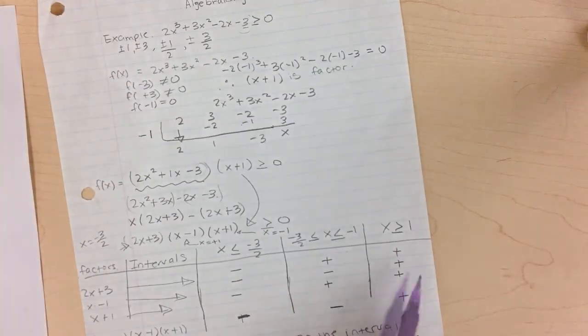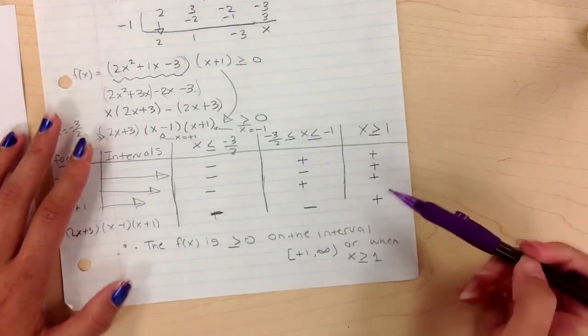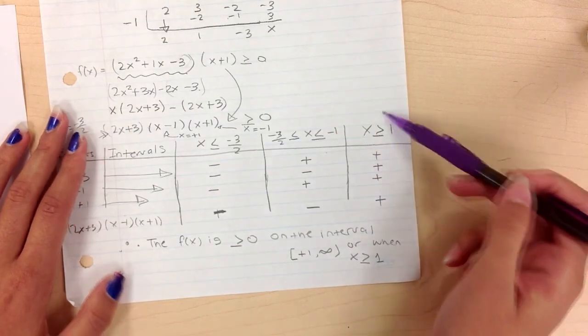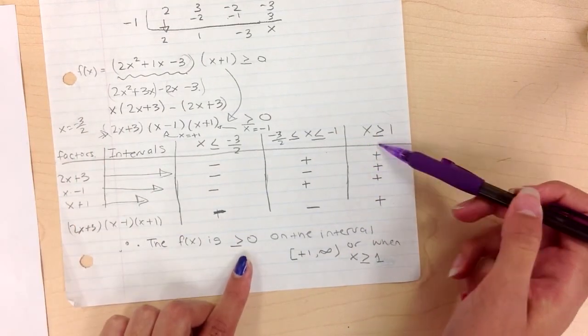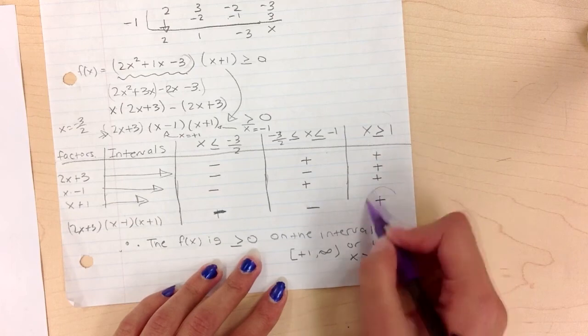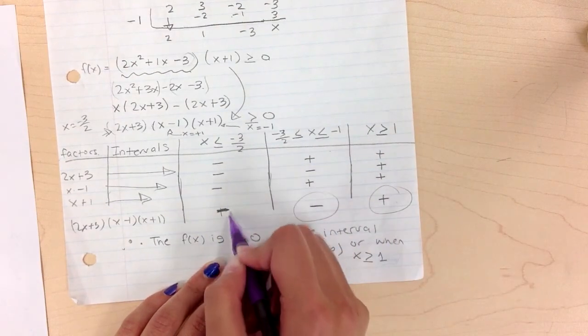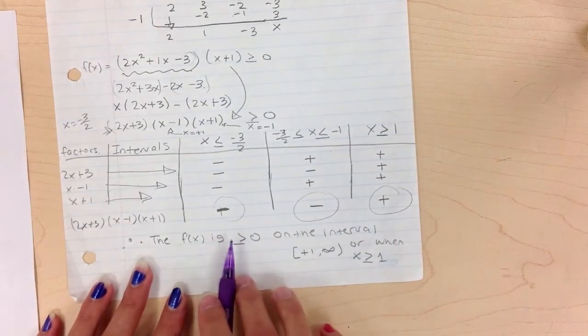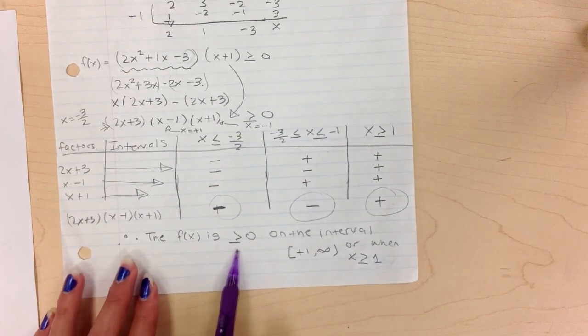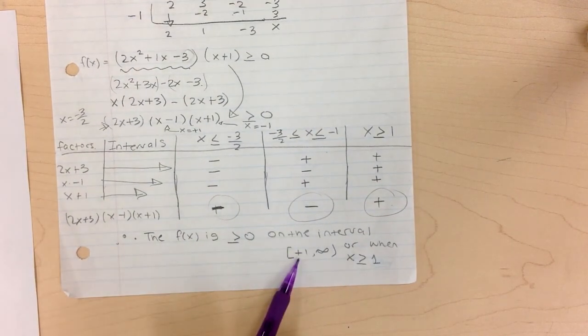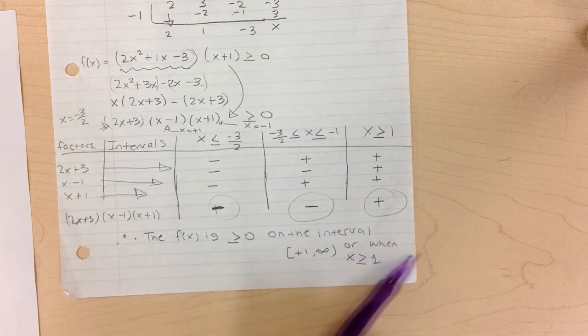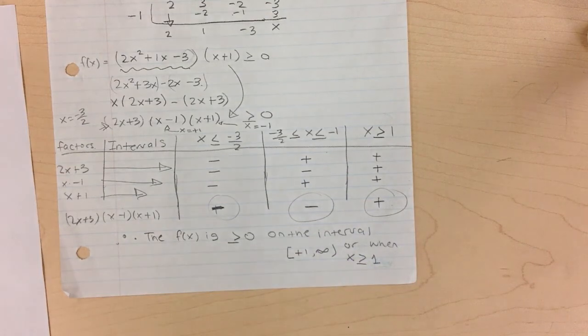So this basically means that over here, the interval is going to be greater than or equal to 0 because we have a positive, and over here it's not going to work because these are negative values. So the final answer is that f of x is greater than or equal to 0 on the interval 1 to infinity, or when x is greater than or equal to 1.